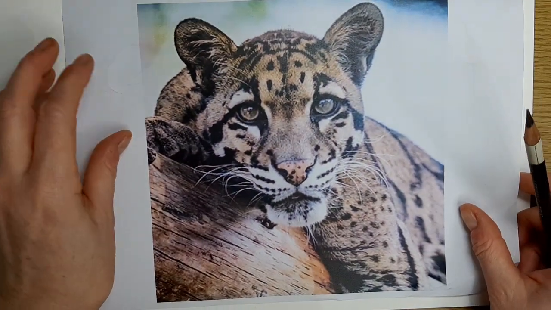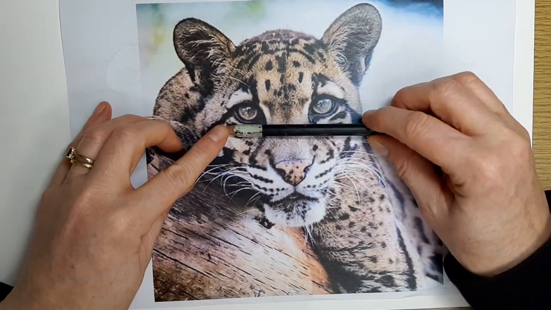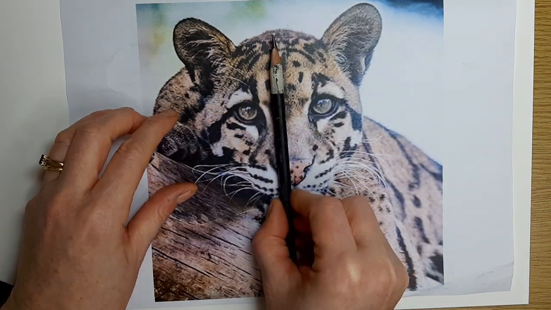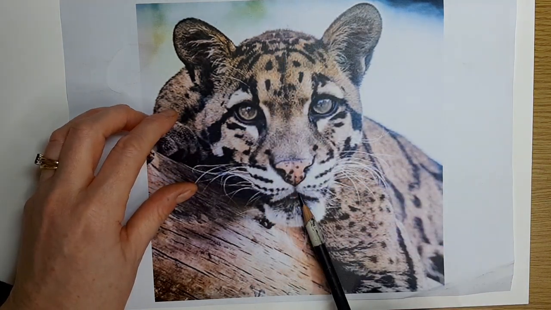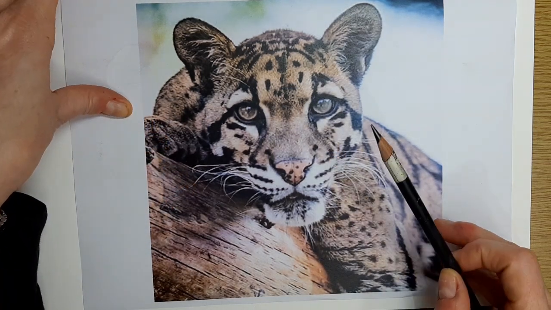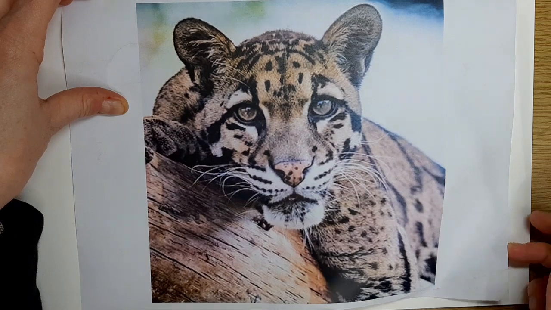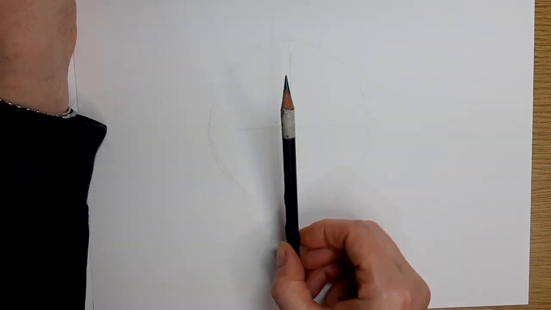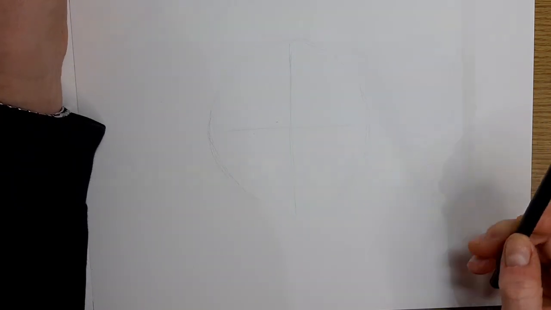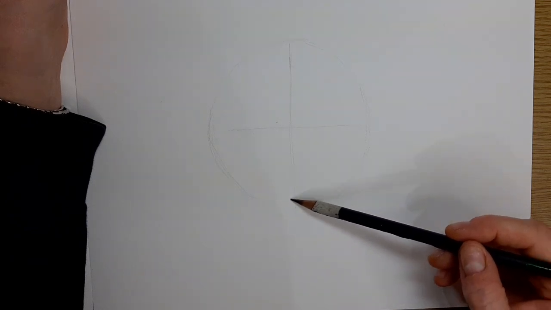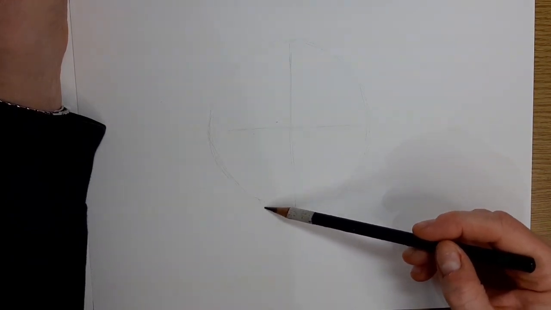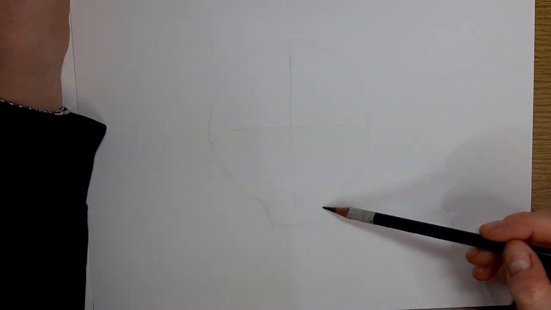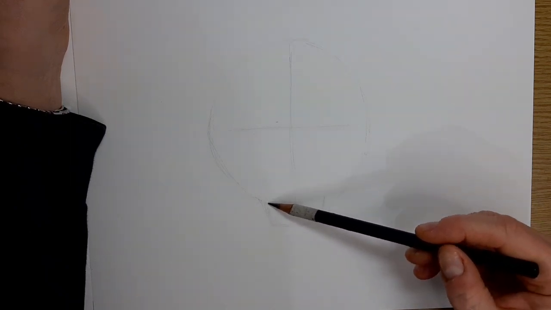If we look at our initial picture, we can look at the width of the face there and then compare it to the length. The width of the face is the same as the length up to the mouth. So if I just check that off on my drawing, width of the face is the same as the length, so it is like a circle in that part there, so that's fine. Up to about here, and then it elongates. We've got this sort of square chin underneath.